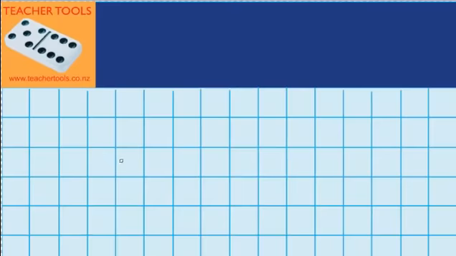Welcome to more comparisons. In this lesson I'm going to add or subtract using comparisons of sets without counting up or down. Let's start with this one.